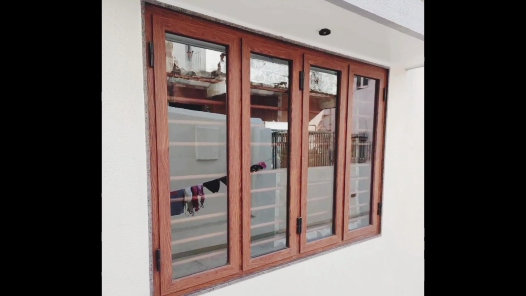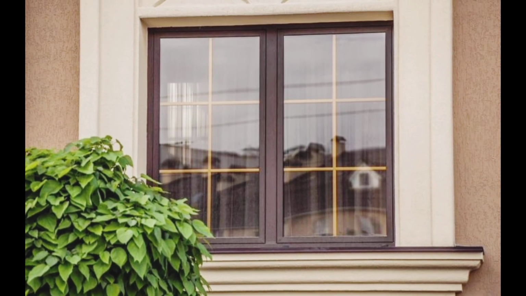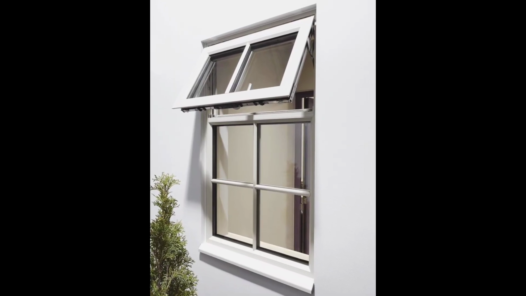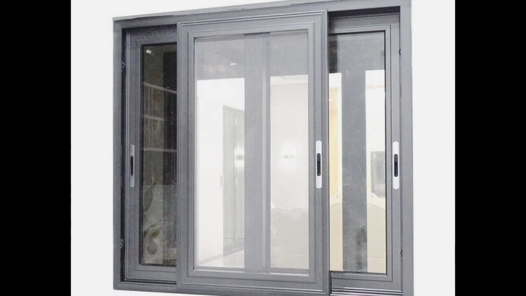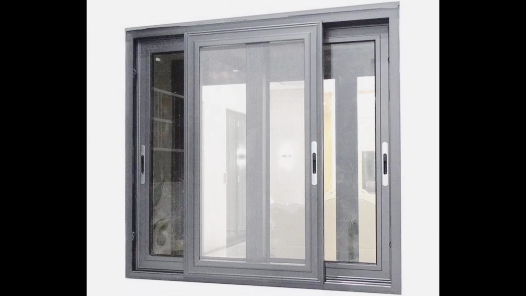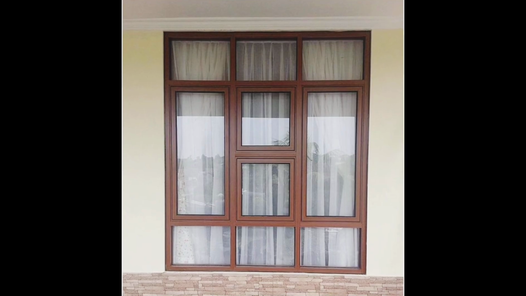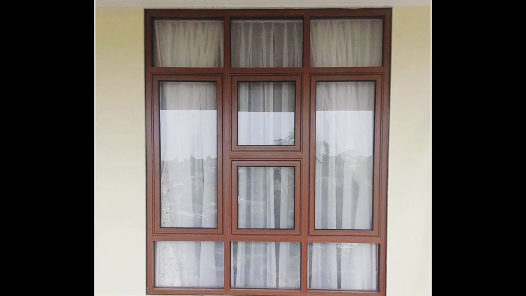In this video we take a deep dive into the world of glass window designs, showcasing the latest trends and timeless styles that can transform your living or working space. Whether you are building a new home, renovating, or just looking for inspiration, this guide will help you explore various options to enhance both the aesthetics and functionality of your windows.